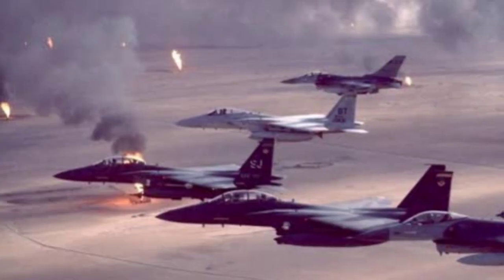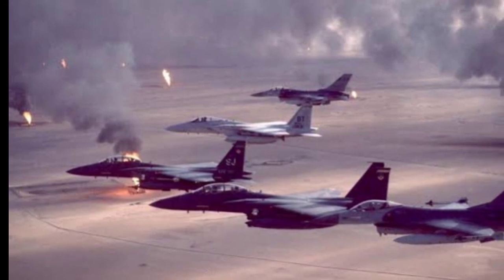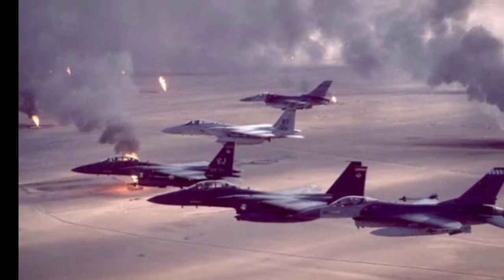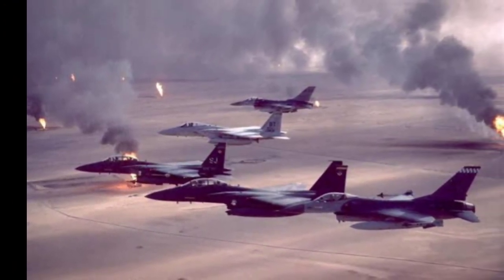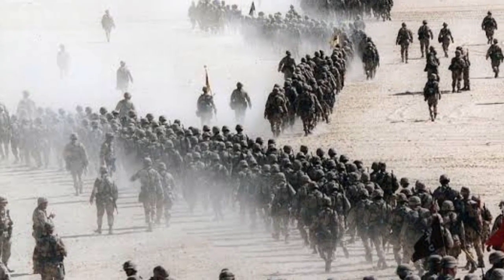Consequences and lasting impact. The First Gulf War had significant consequences for the countries involved and the wider international community. Kuwait's restoration and reconstruction. Kuwait was liberated and its government was reinstated. The country faced the enormous task of rebuilding its infrastructure, economy, and institutions, which were severely damaged during the invasion.